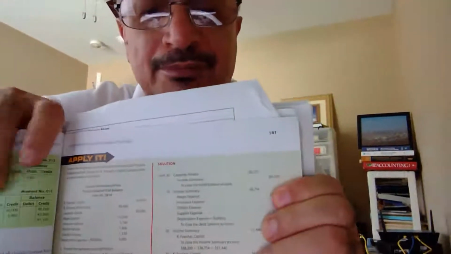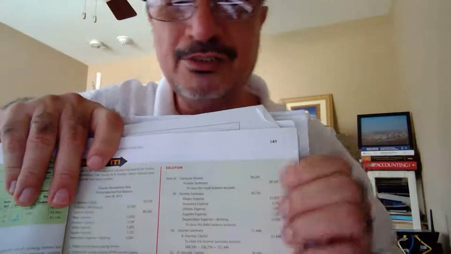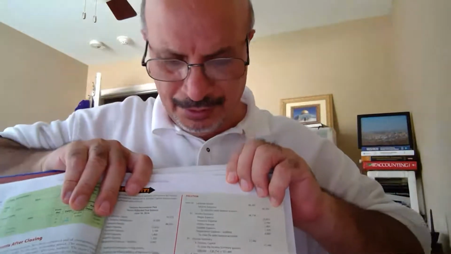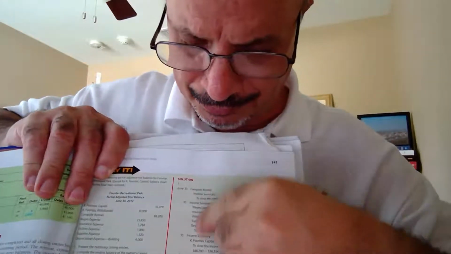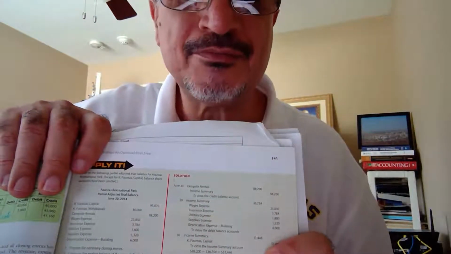Look at the journal entry one more time. They have 4 expenses: wages expense, insurance expense, utilities expense, and supplies expense. You see them right here. And notice they are credited.